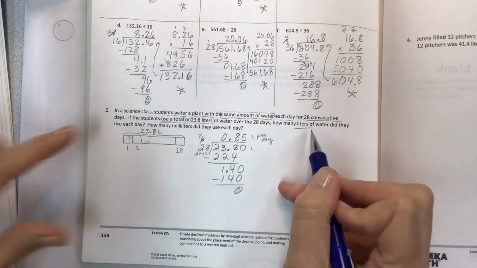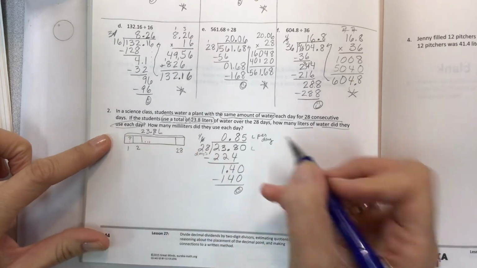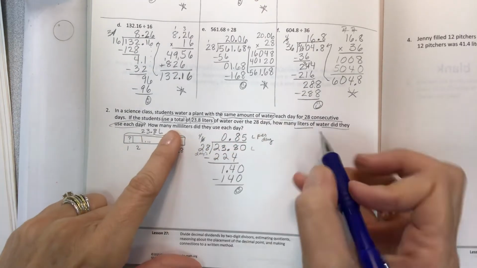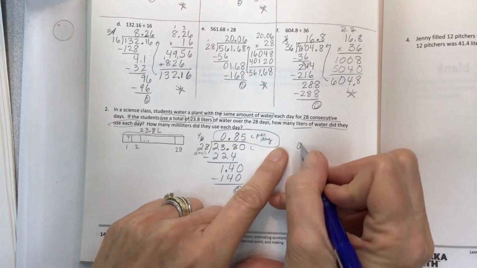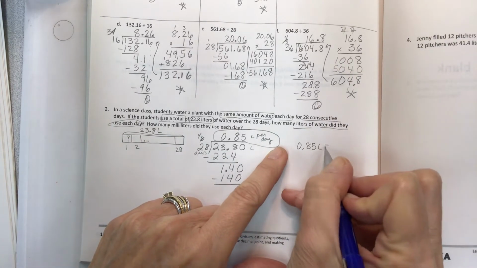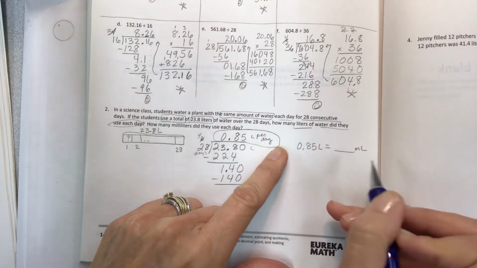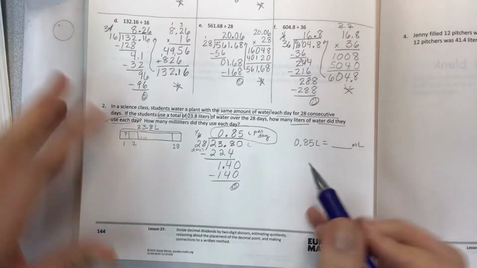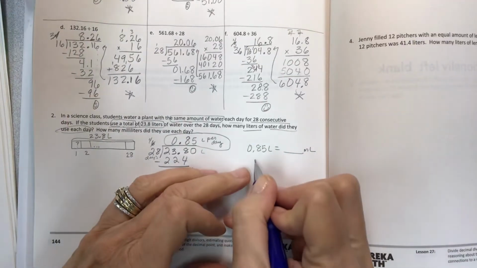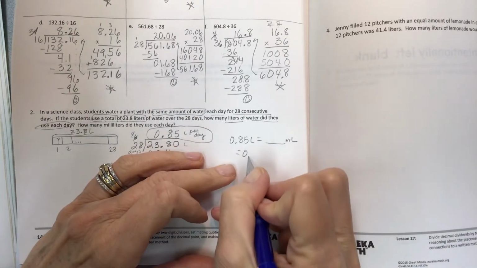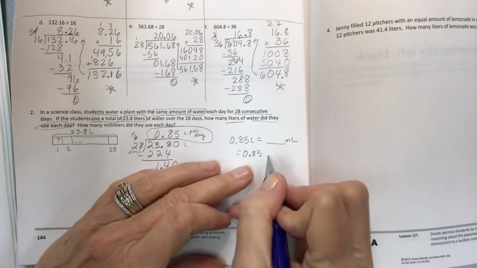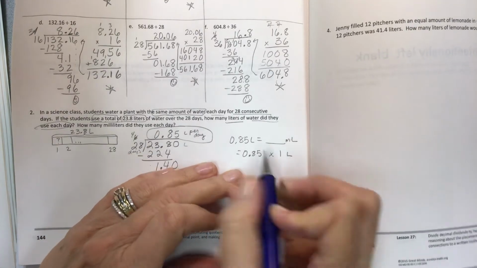Now that's this answer, but you also have to convert it to milliliters. So here's one answer, but take your 0.85 liters and you have to convert to milliliters. So that's using a conversion formula. Remember, okay, this is good review, people. Take what you have, multiply by 1 of the old.